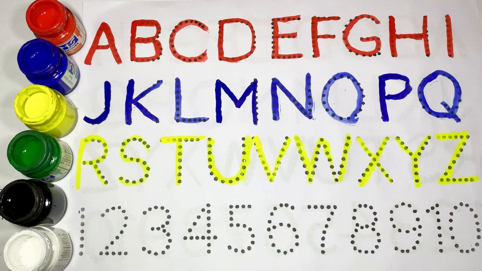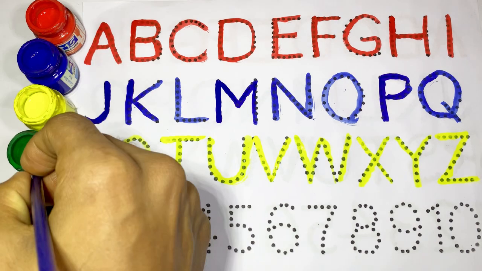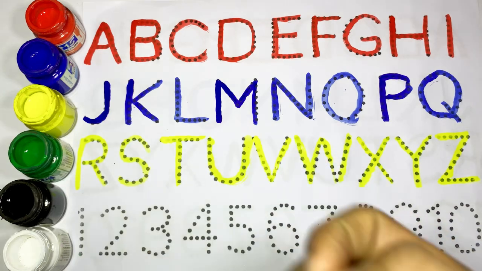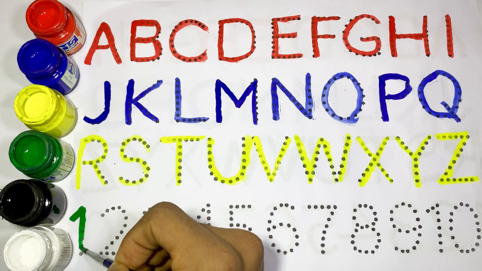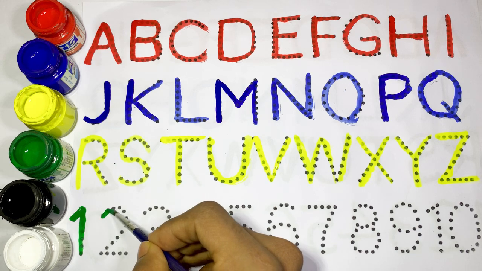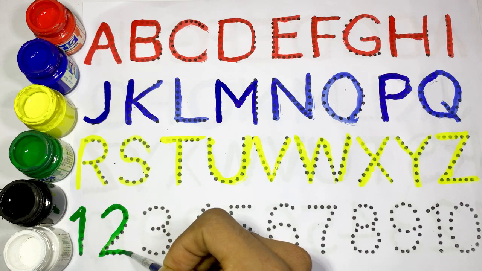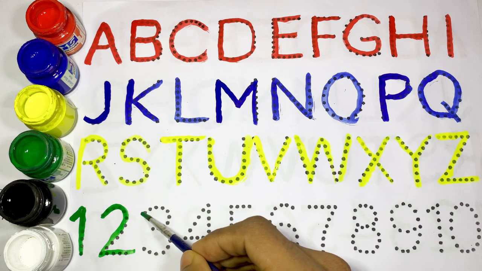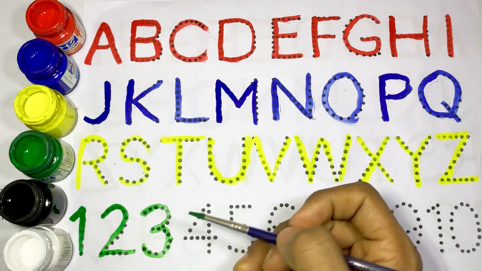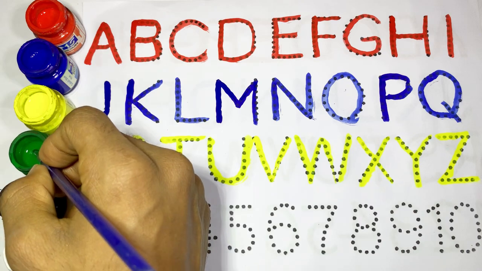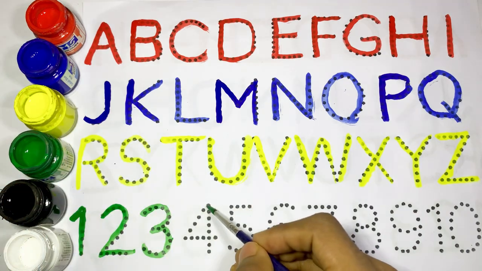Kids, now you draw numbers, and first you draw 1, the numbers of 1, and use green color. O-N-E, 1. 2, T-W-O, 2. 3, T-H-R-E-E, 3. Kids, again use green color and draw 4.